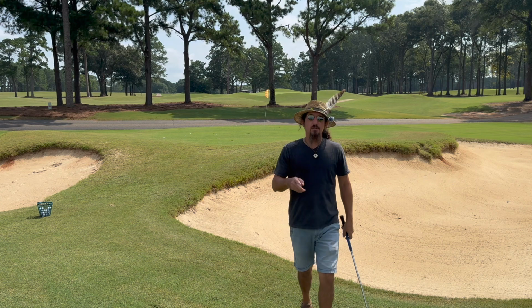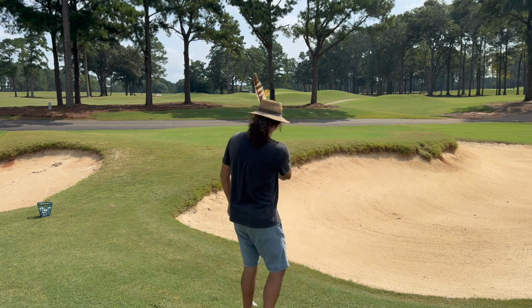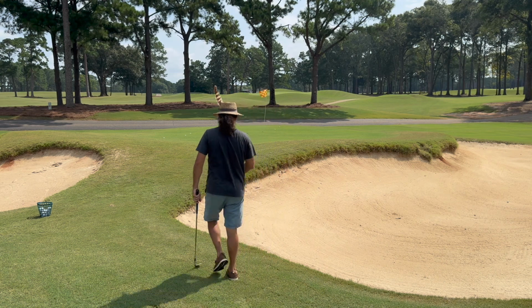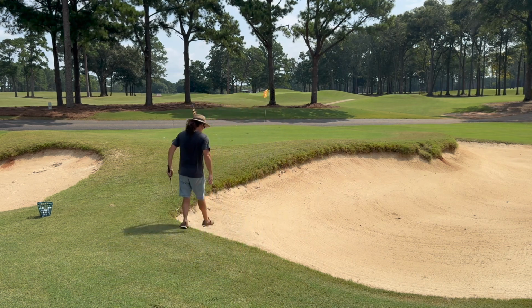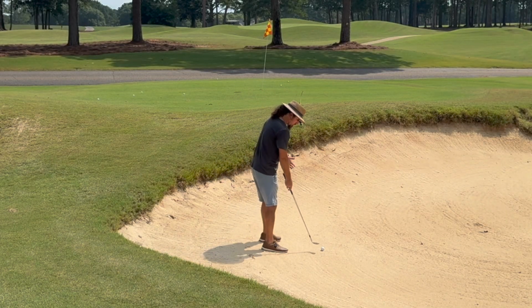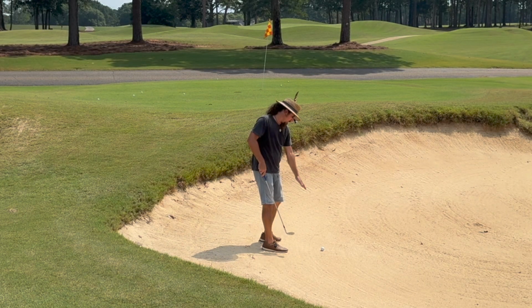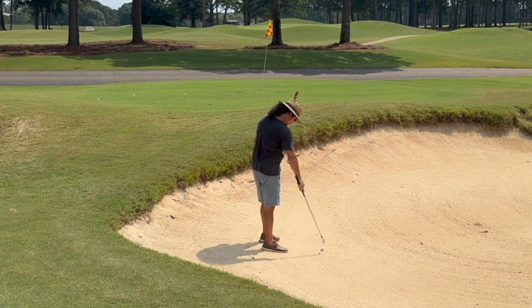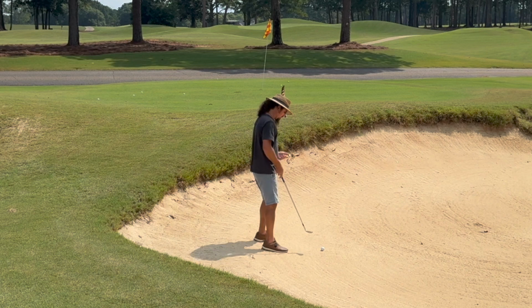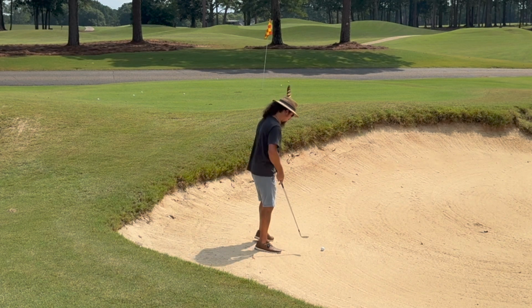Last but not least, we'll discuss the situation in the bunker where the ball is below your feet. Your feet are above the ball. We'll hit a ball in this situation here. So now when I approach this shot, the ball is quite a bit below my feet, maybe 2 or 3 or 4 inches. So I have to adjust for this type of shot.